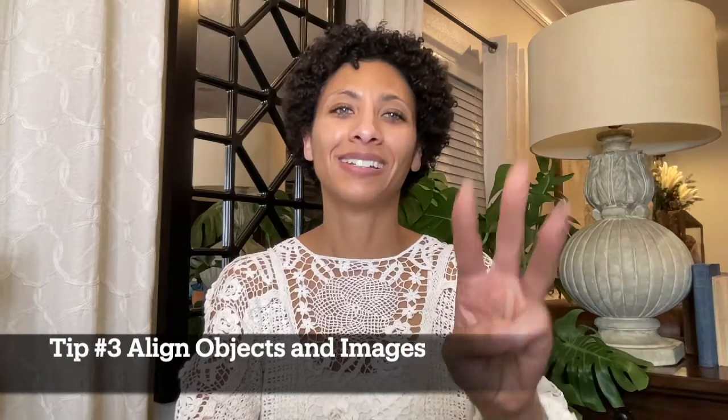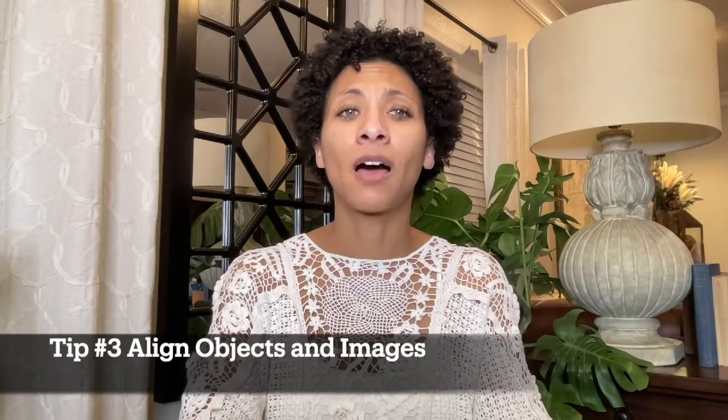Tip number 3, ensure symmetry of images and objects in your slideshow. Organizing your content neatly will help convey your ideas more effectively, and our brain prefers to see things symmetrically. Now, going slide to slide, ensuring everything is aligned can be frustrating.